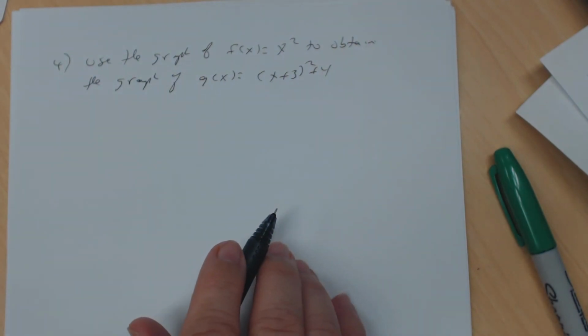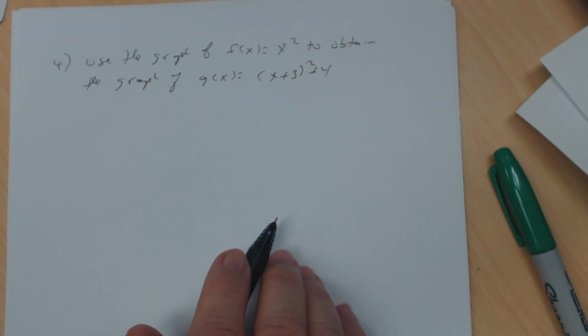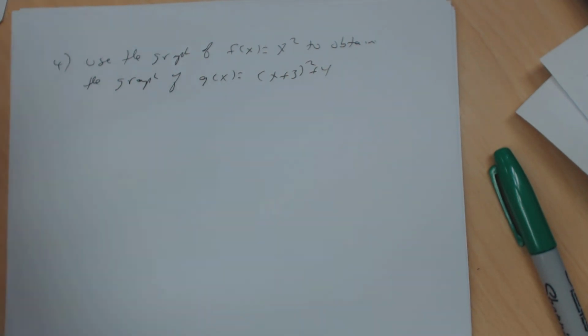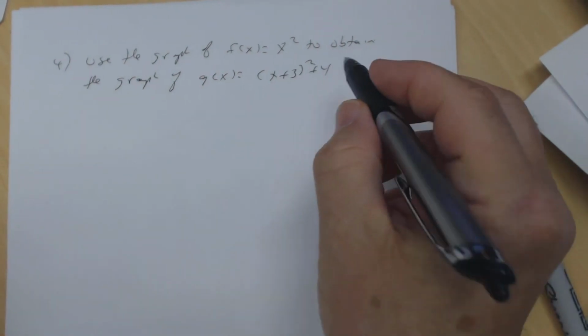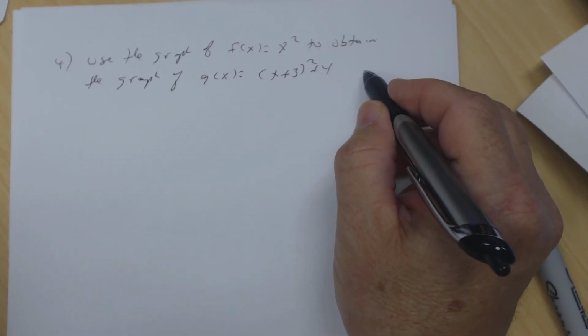Okay, now a couple of things you need to be aware of when using transformations. Well, I can't find it, but you're going to do the horizontal shift first.